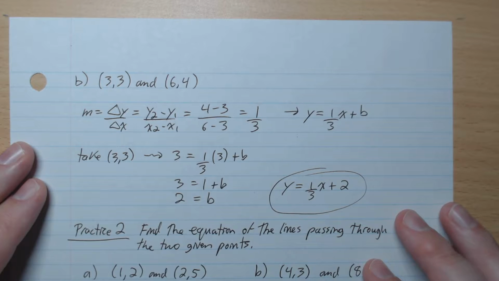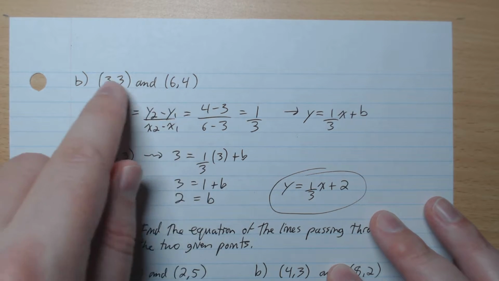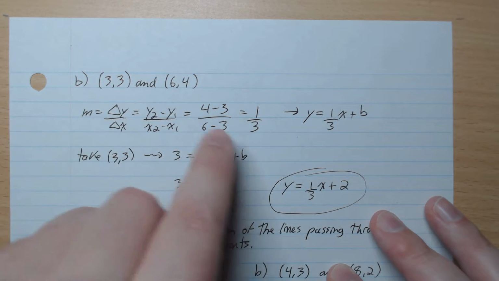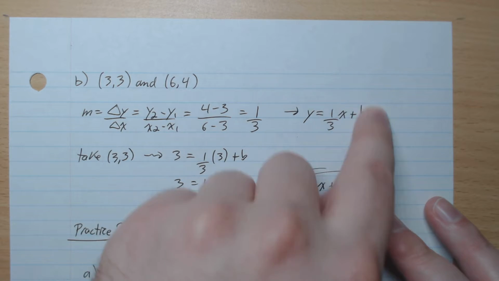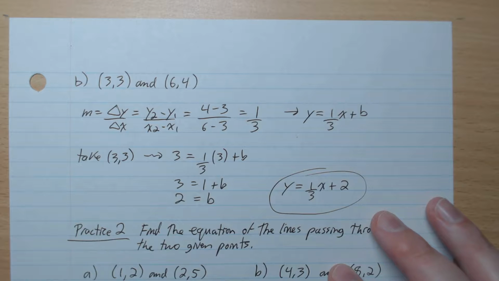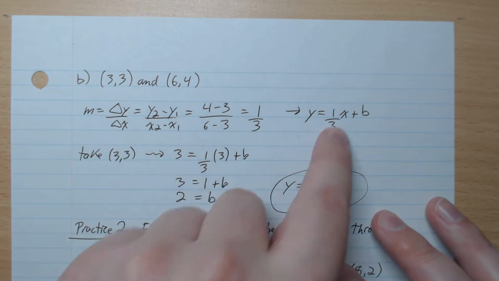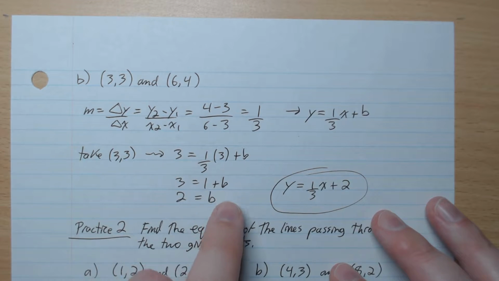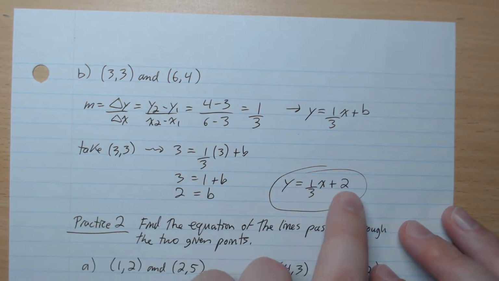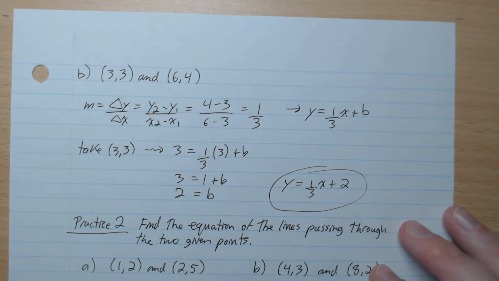Okay, b, let's do another example. So we have 3, 3 and 6, 4. So first we're going to do the slope between the 2 points. So 4 minus 3, 1 over 6 minus 3, 3. So we know that our equation is going to be of this form, y equals 1 over 3x plus b, like that. So we need to find our b value, so we plug in one of the points into our equation here, and so we get b equals 2. And so now we update our equation here, y equals a third x plus 2. This is the equation of our line passing through these 2 points.